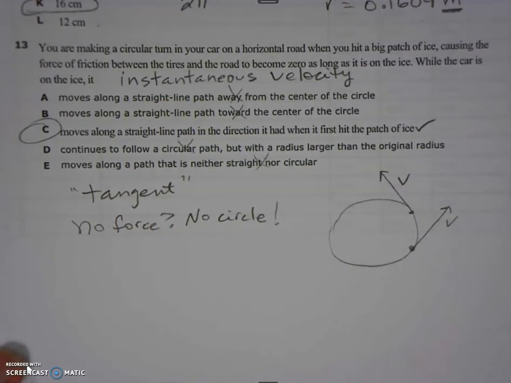All right, so there you go. That's a really good quiz to study because that stuff will be not only on the AP exam in May, but also on our upcoming final exam in December.